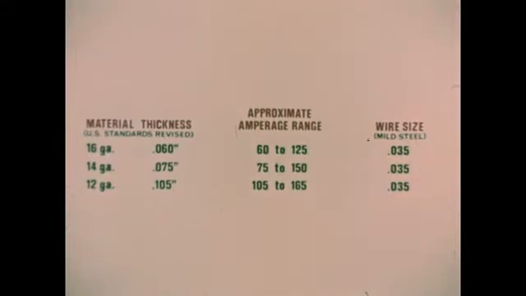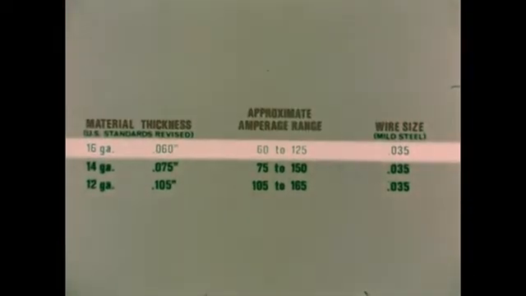A good rule is to allow 1 ampere for each thousandth of metal thickness as a starting point. Thus, for 16 gauge, which is 60 thousandths under the U.S. standards revised, we could say that 60 amperes would be adequate and then select a 35 thousandths diameter electrode for the job. A 35 thousandths diameter electrode is known to have an effective amperage welding range of from 60 to 165 amperes.